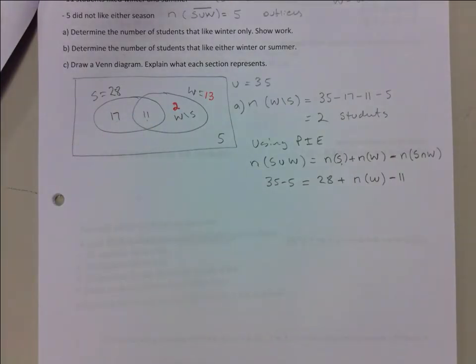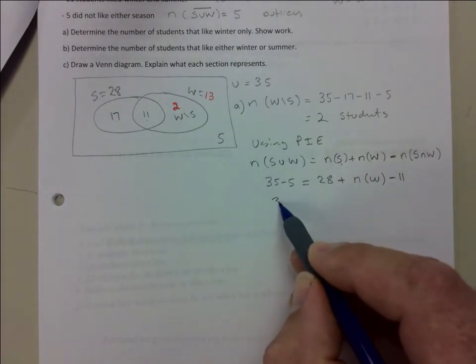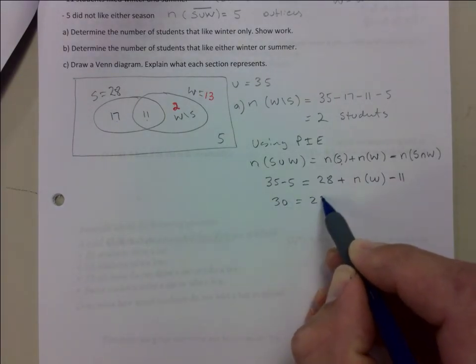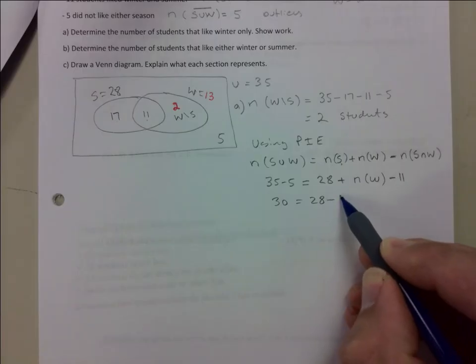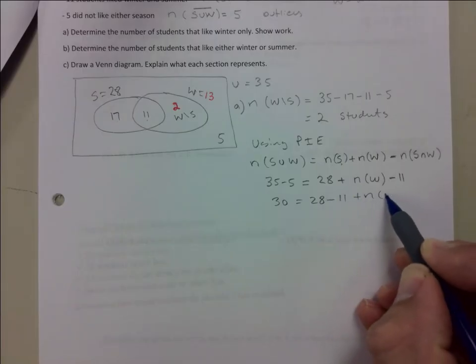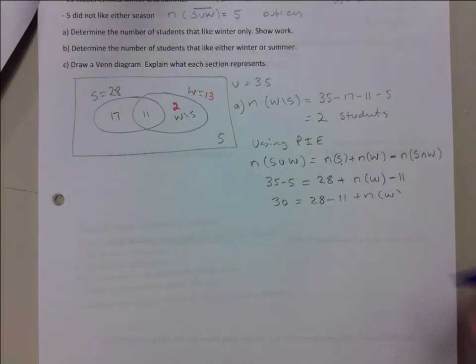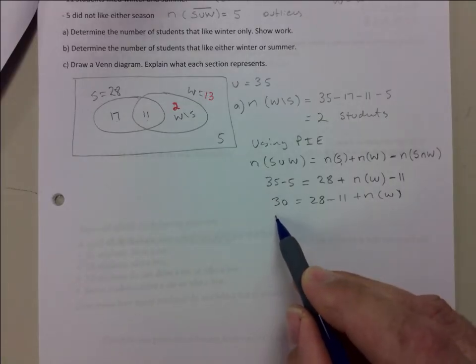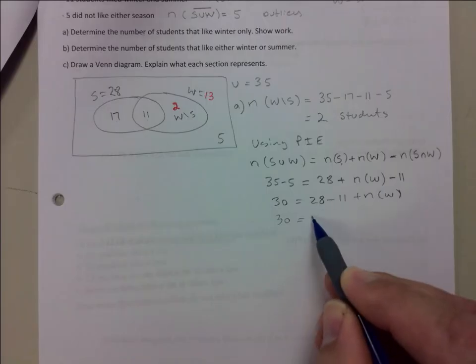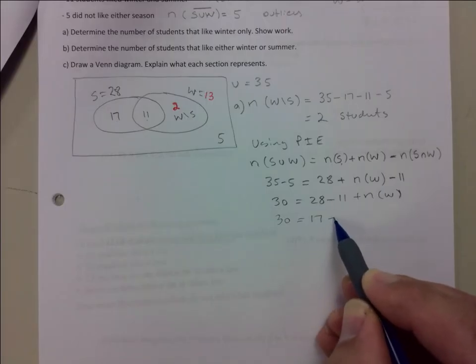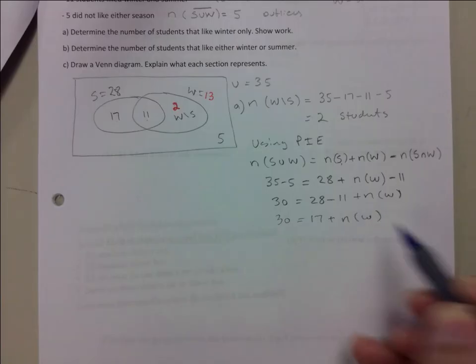And now it's just solve for x, right? So this is 30 is equal to 28 minus 11 plus n of w. So 30, and this would be what, 17, plus n of w.